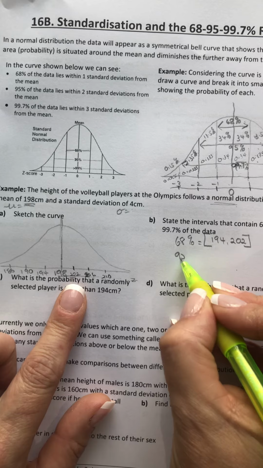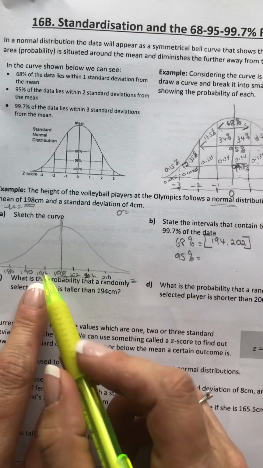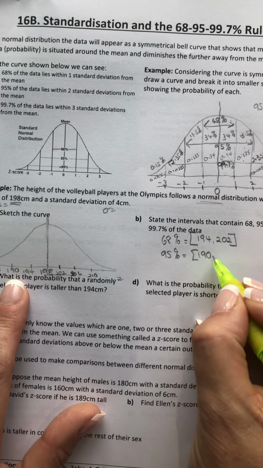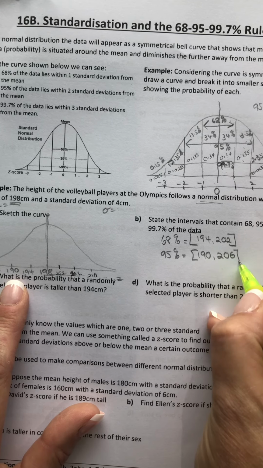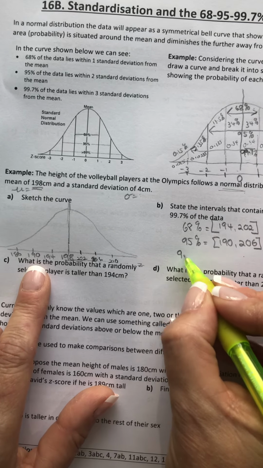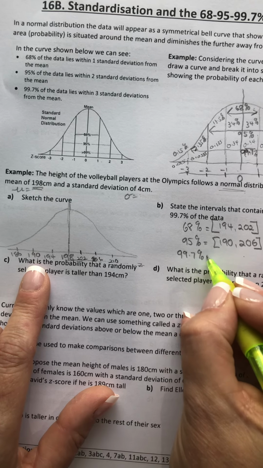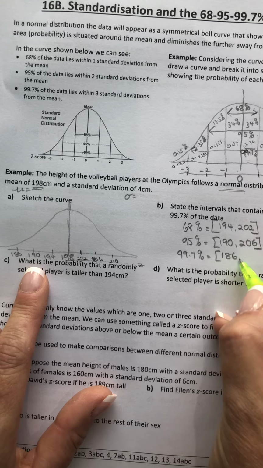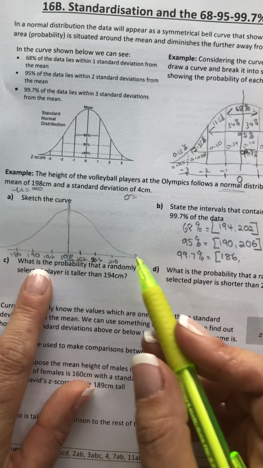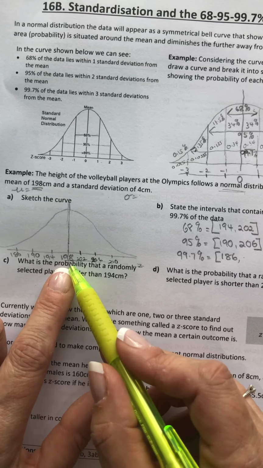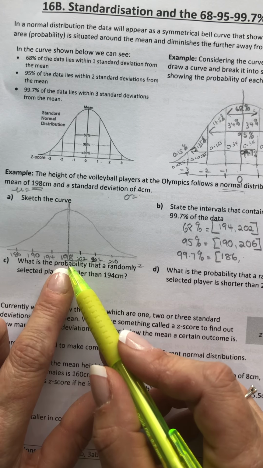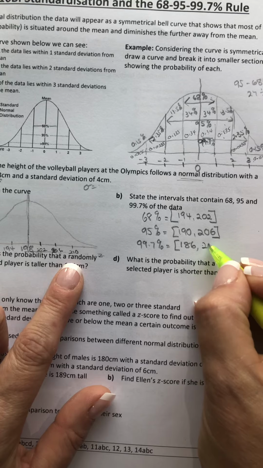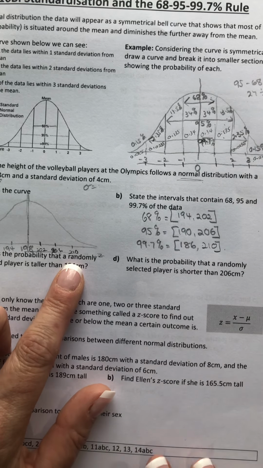Okay, next one up is 95%, and that's 2 standard deviations either side. So that's 190 to 206. And then we have 99.7%, which is 3 standard deviations, which is our last bracket, 186, because we've gone 3 times 4 and we've taken that from 198. Or we can do 3 times 4 and add that on, and so that goes up to 210.